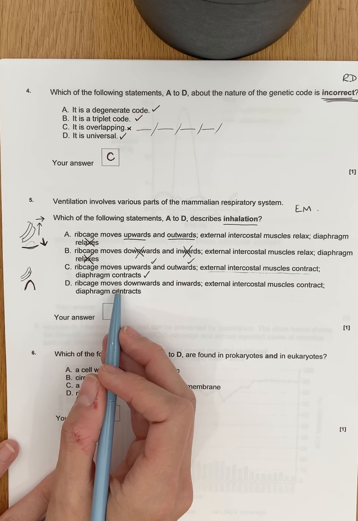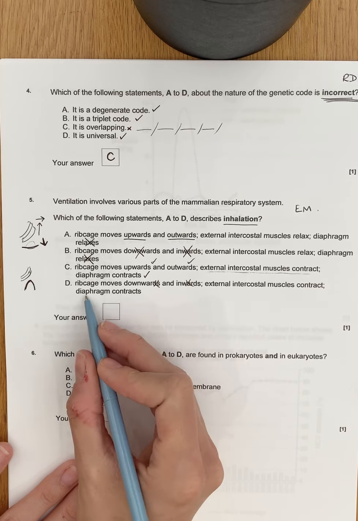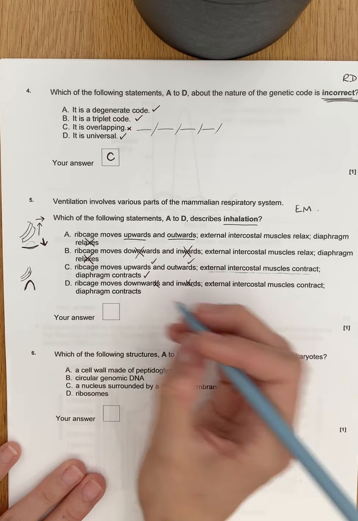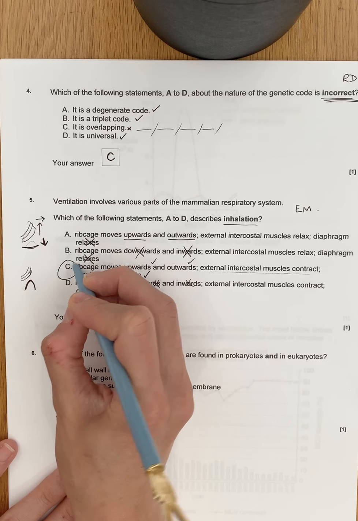And finally, rib cage moves down and in. No, that's exhalation. External intercostal muscles contract, diaphragm contracts. That's correct, but the rest are not. So it must be C.